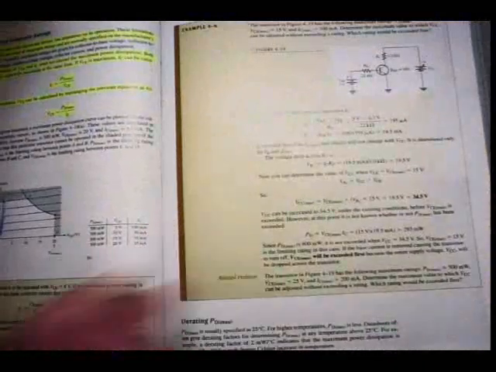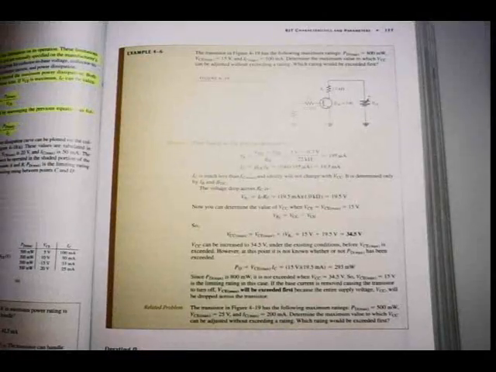Example 4.6, however: the transistor in figure 4.19 has the following maximum ratings. It's given to you at this stage. Sometimes it's given. In some cases you will be given a copy of a partial data sheet, and you must find the values on the data sheet yourselves to do the calculation. So you have to be sure to know how to make use of the data sheet as well.